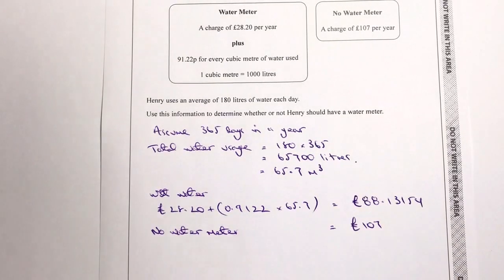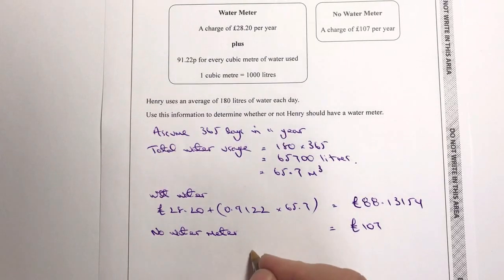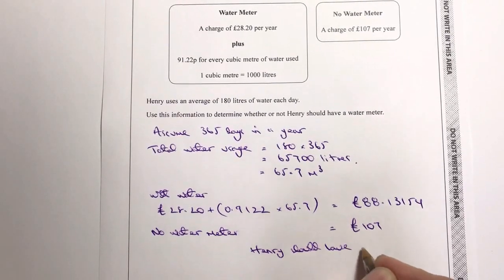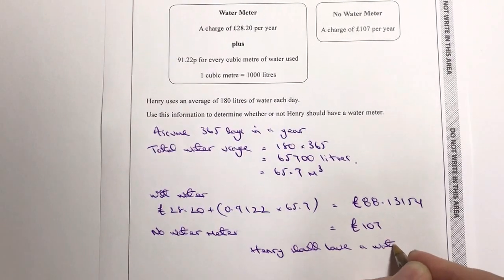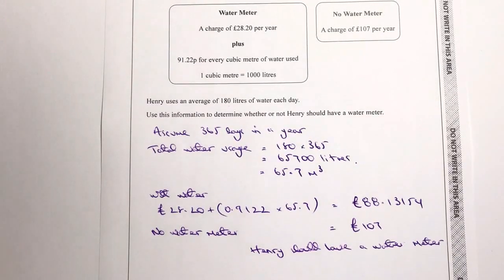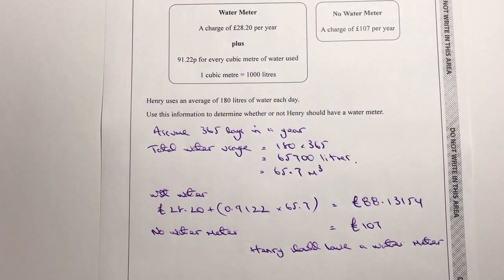So in this particular case, it's fairly straightforward that Henry should have a water meter. I hope that's okay for you. They are a fairly easy 5 marks, but you have to make sure that you dot all the I's and cross all the T's and be nice and methodical when you're doing your working.